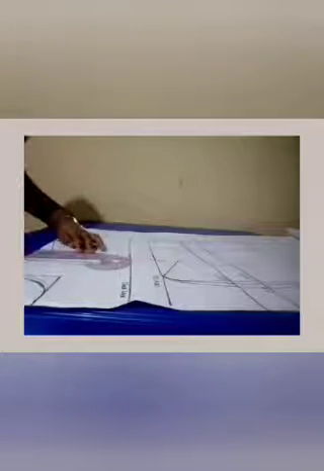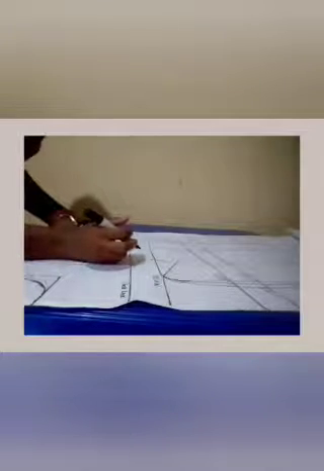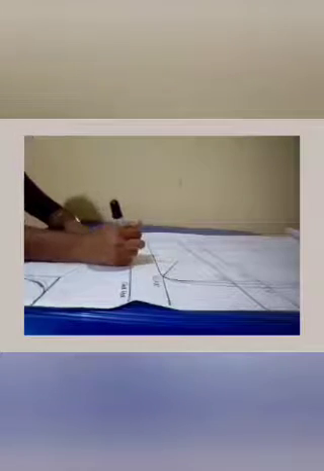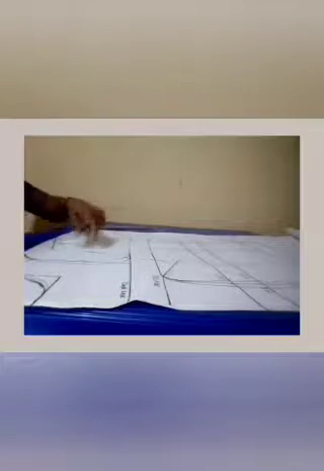To draw the back armhole, I don't need to do any adjustment. I don't need to come in with anything. Just locate the midpoint of the back armhole line and draw the back armhole. So now this is the back armhole.